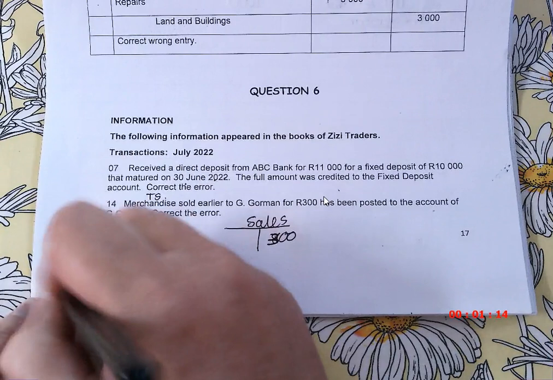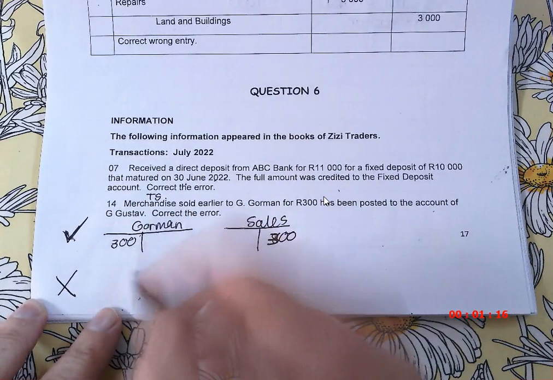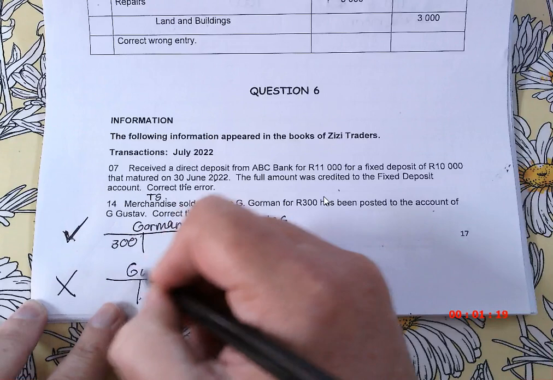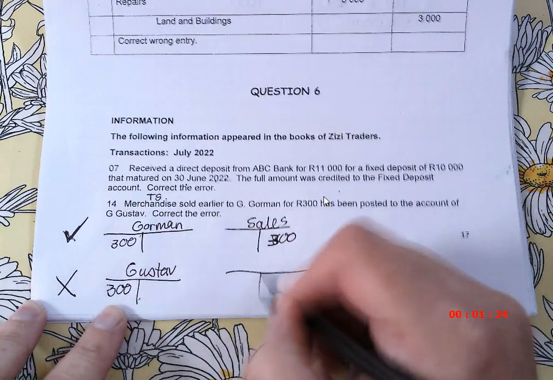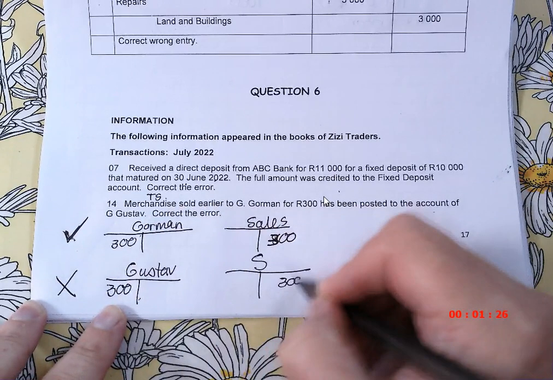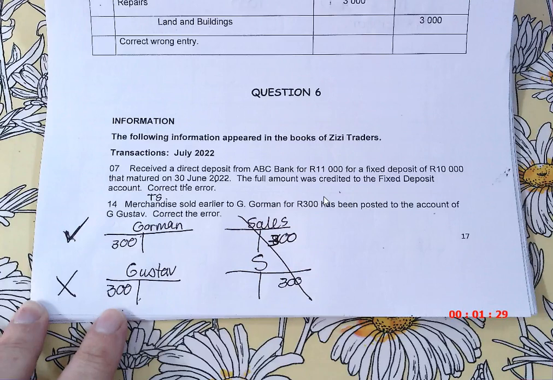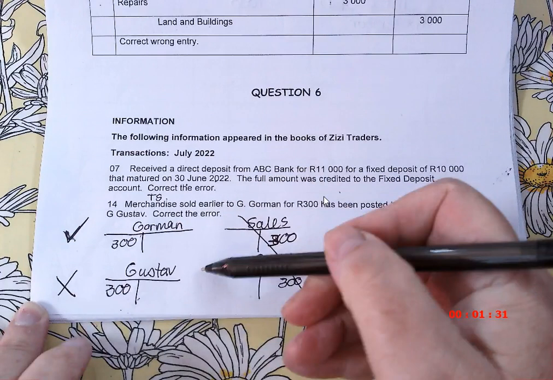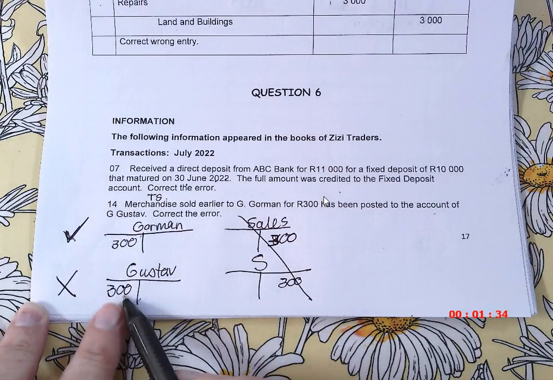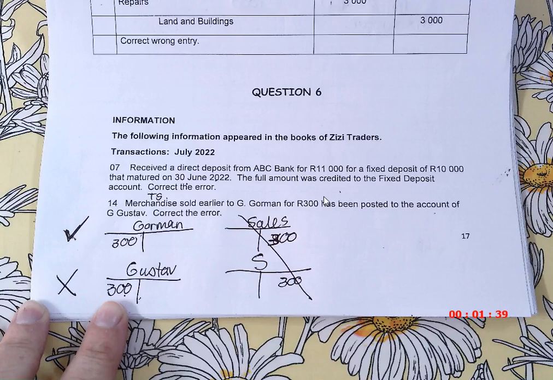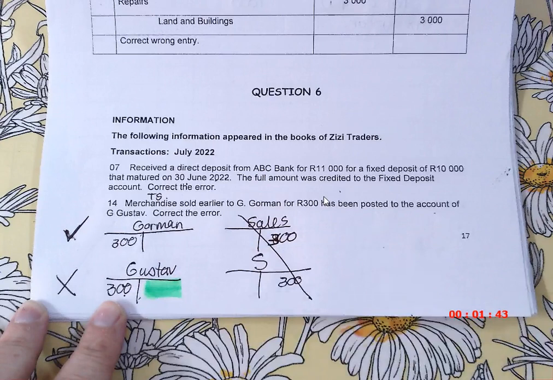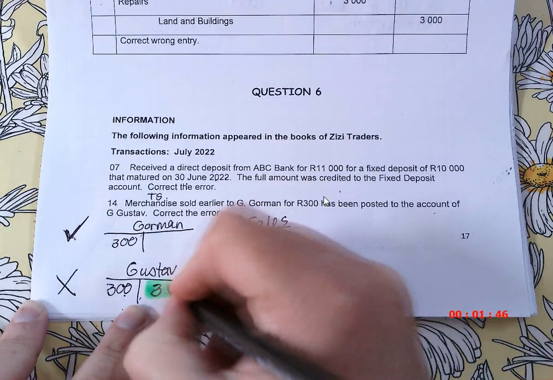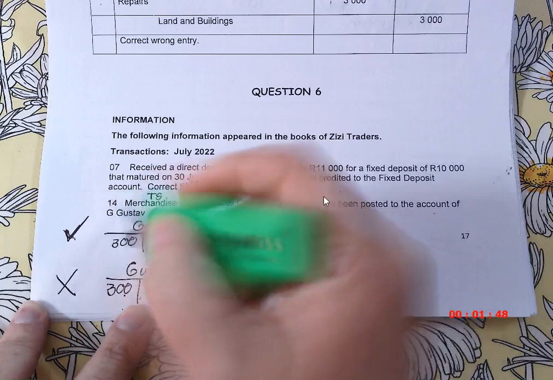The wrong one, we showed it in the account of Gustav. So in Gustav's account we showed 300. Sales 300. Can you see sales is fine? I'm not going to do anything with sales. The problem lies here. So I want to take the wrong one out. I want to cancel the wrong one by going opposite. Can you see? So I'm going opposite 300, ne? And debiting 300.